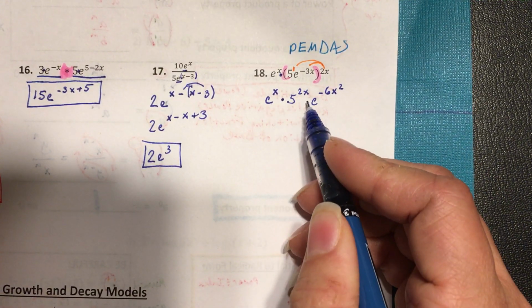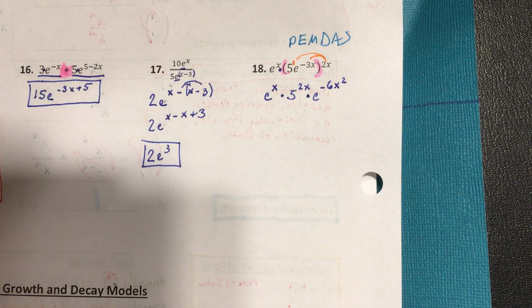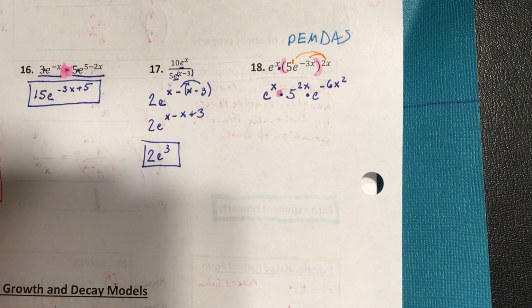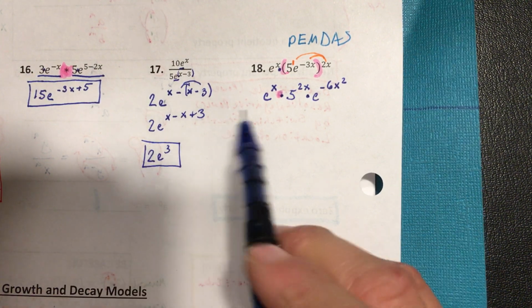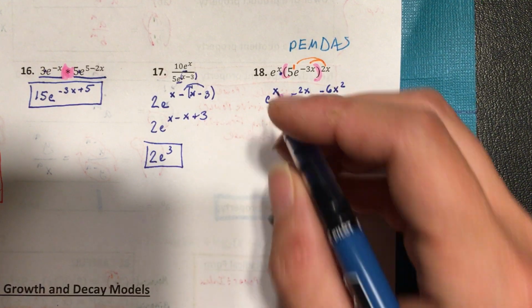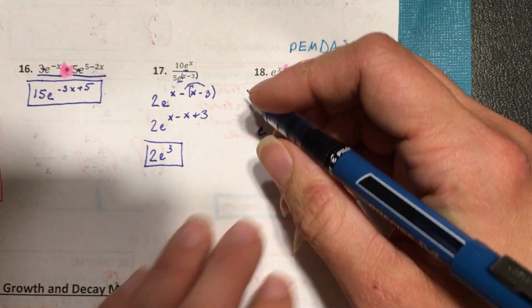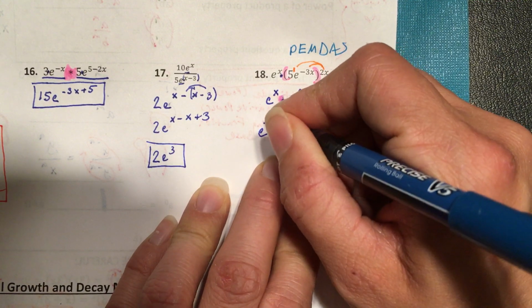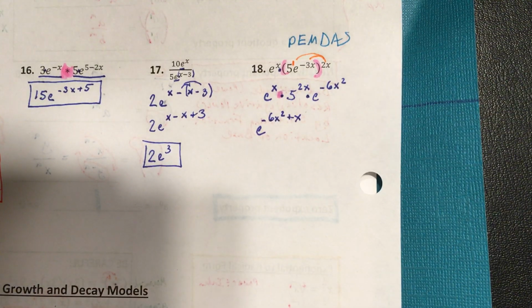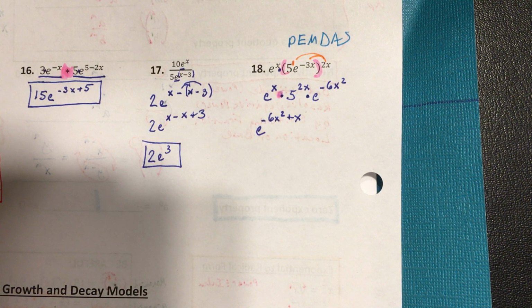So now, looking at PEMDAS, we move on to the multiplication part. We've got 3 different bases, all joined by multiplication, and 2 of those bases are actually the same, base e. Since they are joined by multiplication, we are going to add those exponents. Now, can I actually add x to negative 6x squared? Nope, because they are not like terms. So I still write them as being added together, negative 6x squared plus x, but there's no way for me to simplify that expression. You could factor out an x, but it doesn't really do anything for us.